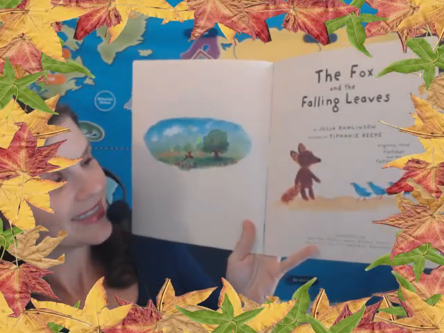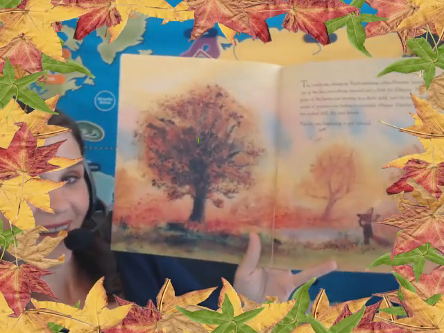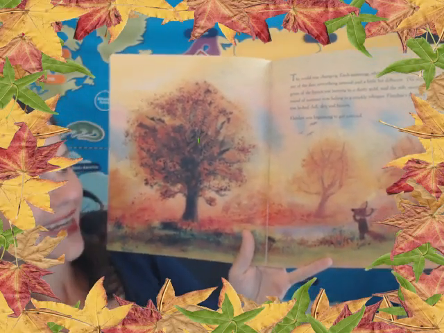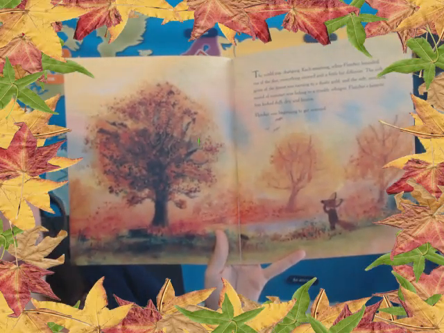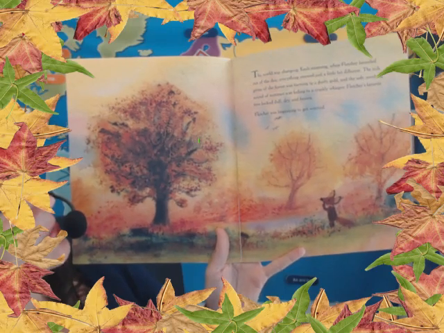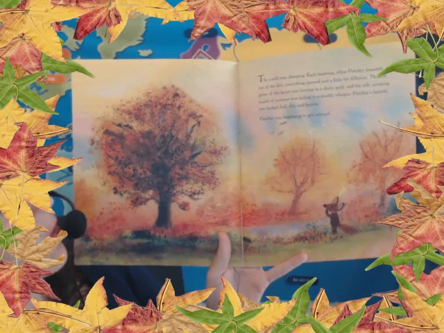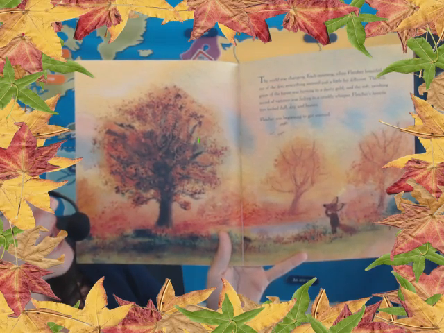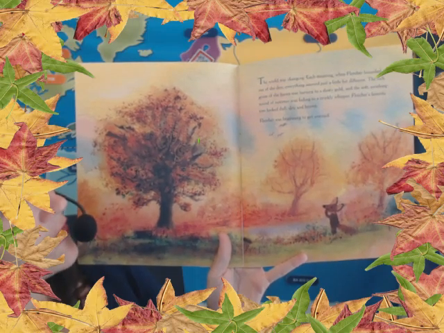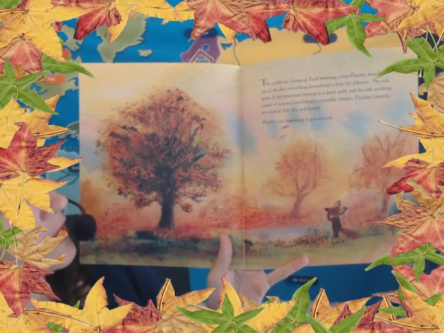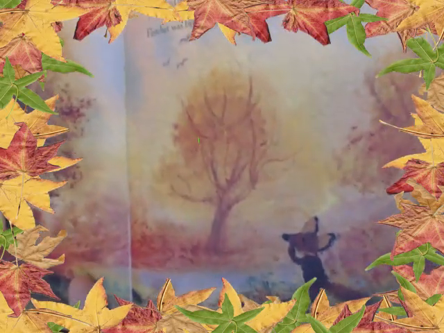Here's our title page. And here's where our story begins. Look, it looks a lot different already, doesn't it? The world was changing. Each morning when Fletcher bounded out of the den, everything seemed just a little bit different. The rich green of the forest was turning to a dusty gold, and the soft, swishing sound of summer was fading to a crinkly whisper. Fletcher's favorite tree looked dull, dry, and brown. Fletcher was beginning to get worried.